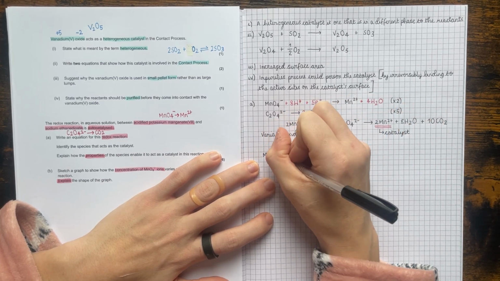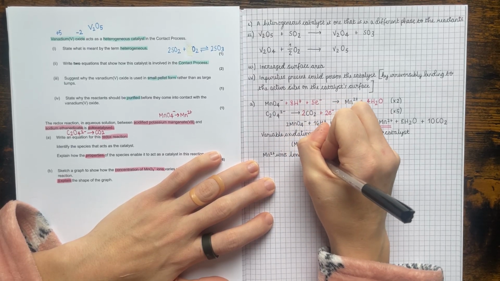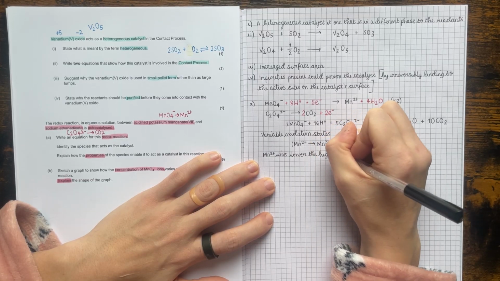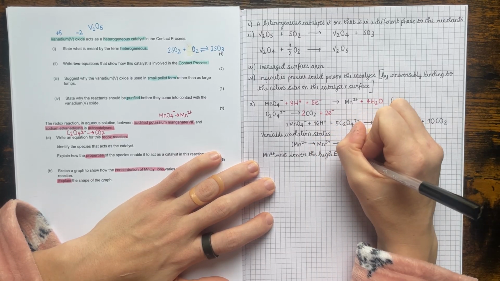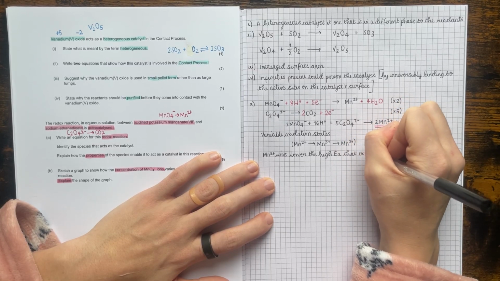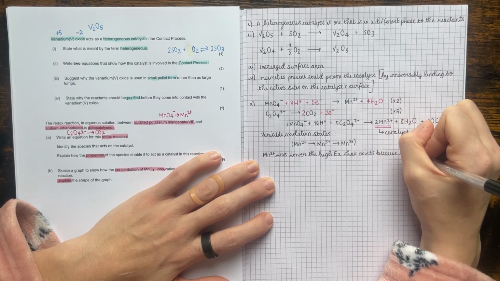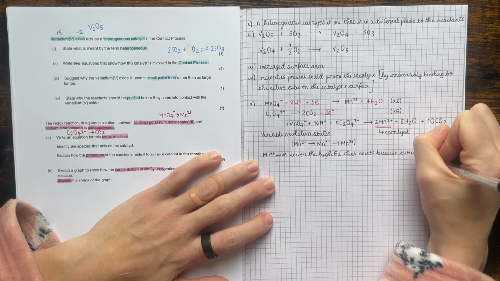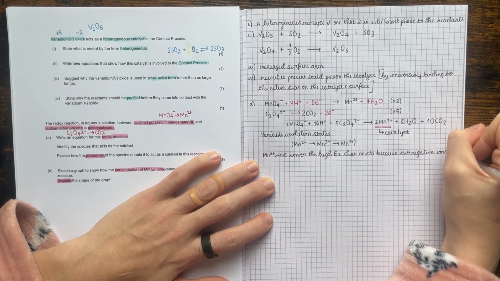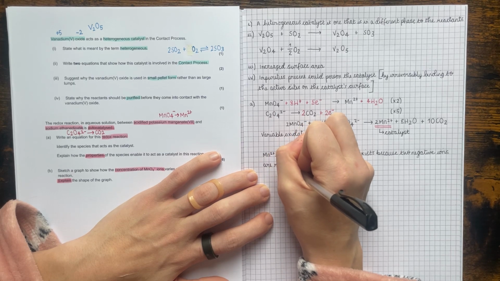Mn2+ ions lower the high activation energy that exists because 2 negative ions are reacting together, and these will repel.